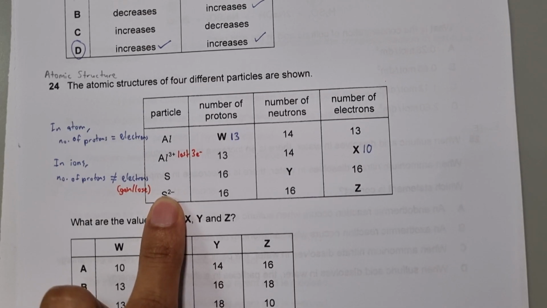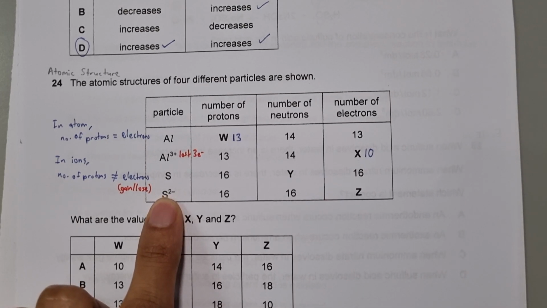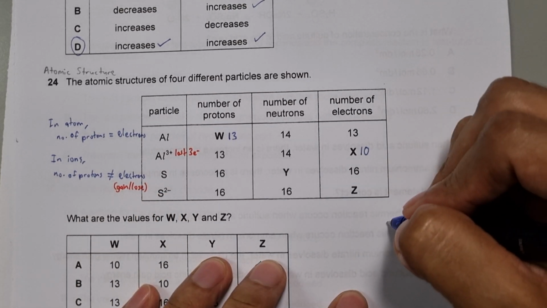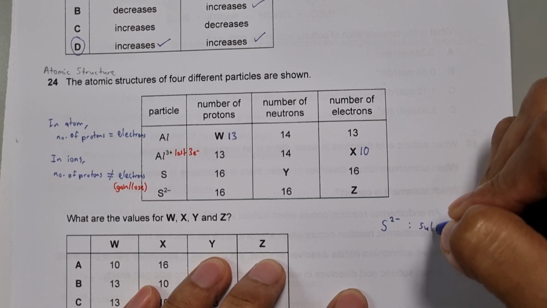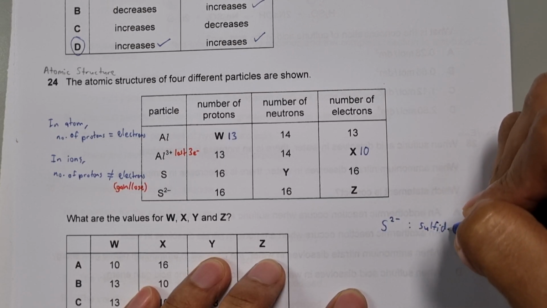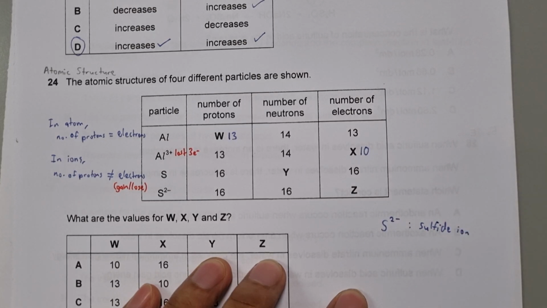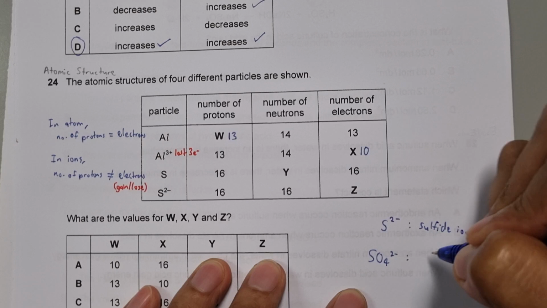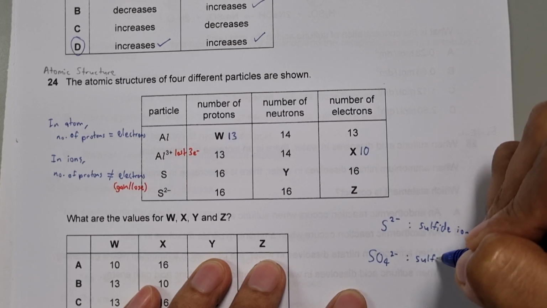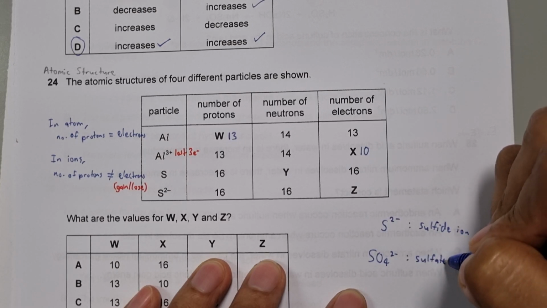Okay, but let's look at this one. Sulfide, by the way, important: this is your sulfide ion, not to be confused with sulfate ion.